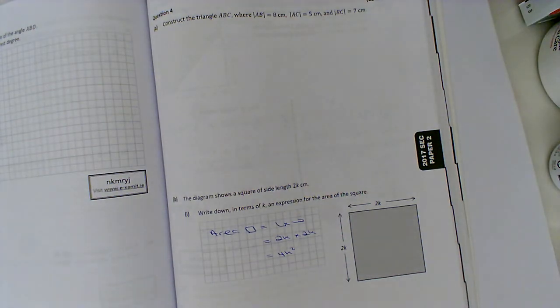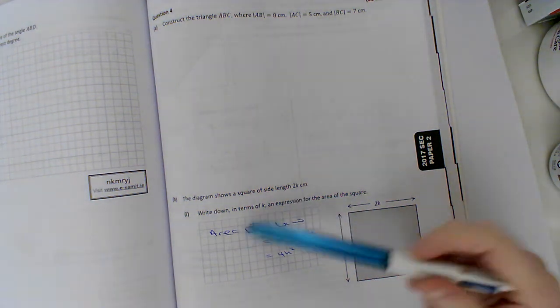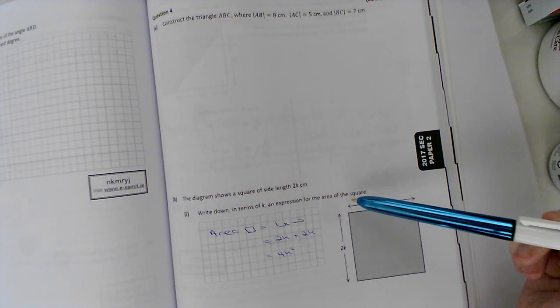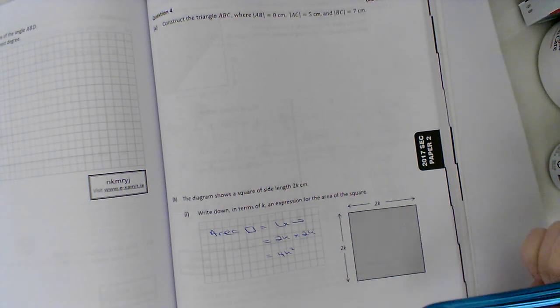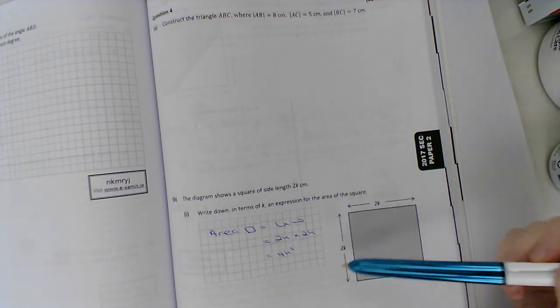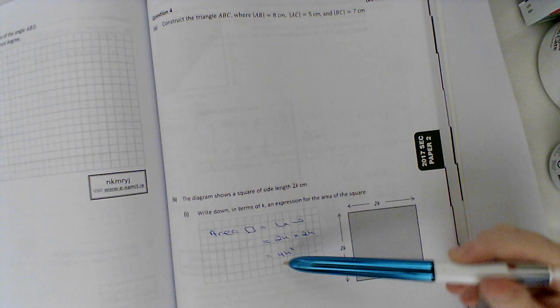Okay, so now we're on to 2017, question 4. First part says construct the triangle ABC, where AB is 8, AC is 5 and BC is 7. So hopefully you have that done. You should have revised that over the Christmas. Here I have B. It says the diagram shows a square of side length 2k. Write down in terms of k an expression for the area of the square. So my area of a square is length by width, 2k by 2k, so I'll get 4k squared for that one.